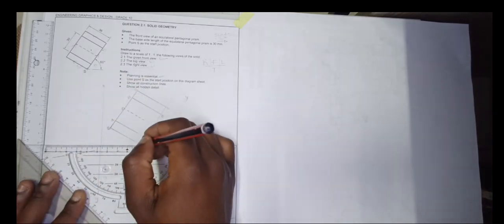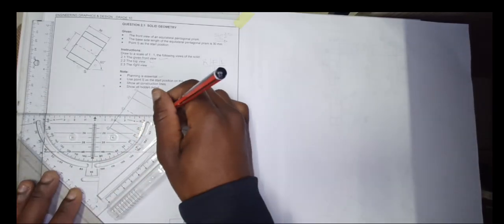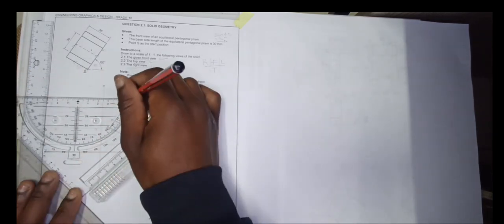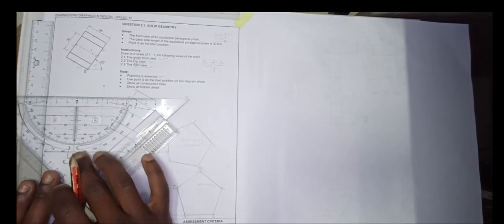Because we are now required to construct from our front view to our right view, we need to construct on each and every point or every corner. This is your D. You will see the importance of labeling your solids, because labeling will help you get your required views, which are your right view and your top view.